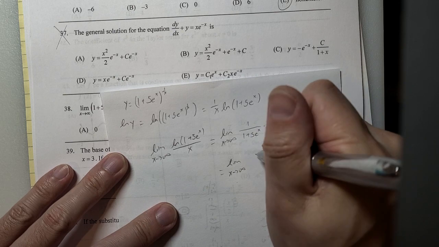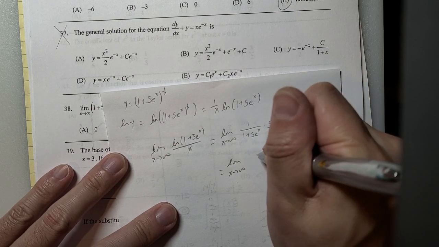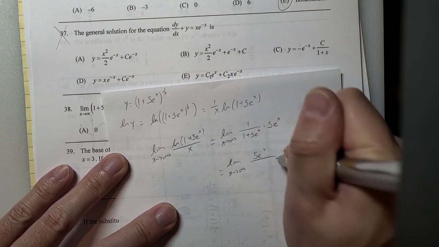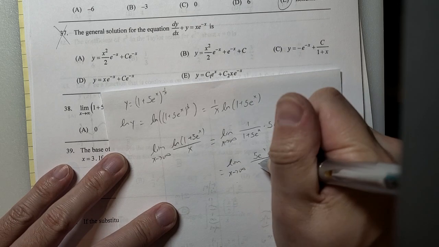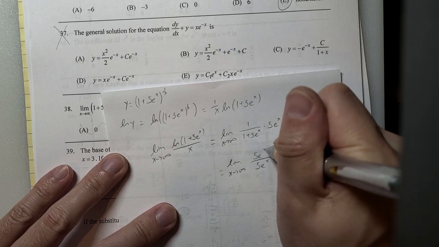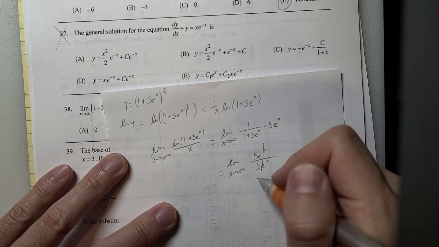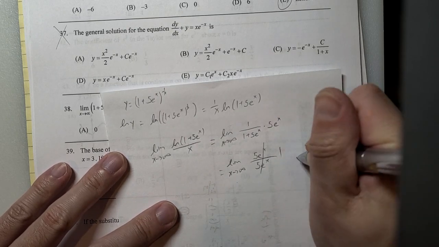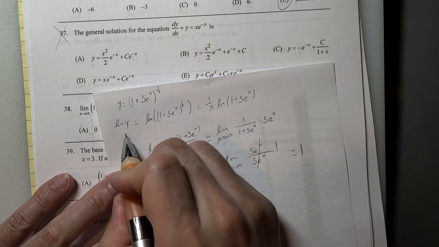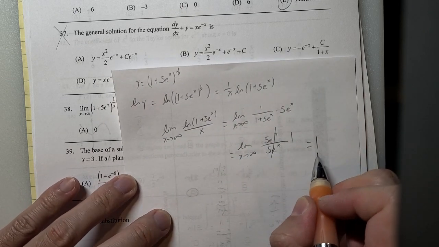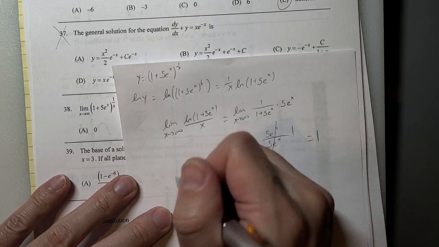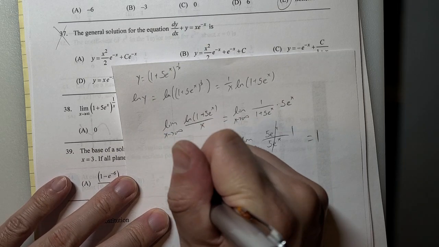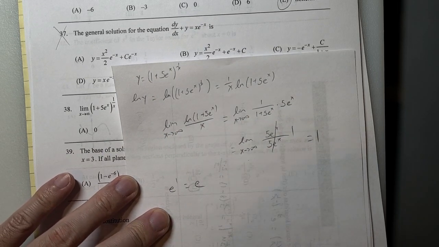Okay, so derivative of the top, so derivative of 5e to x is just 5e to x. Derivative of bottom, derivative of 1 and 0, derivative of 5e to x is just 5e to x. These would cancel, so we're left with 1. So limit as x goes to infinity of 1, that's equal to what? Remember, this is ln(y), so we just have to exponentiate the result here. So it'll be e to the first power, which is e.